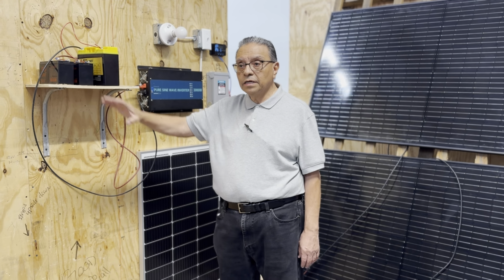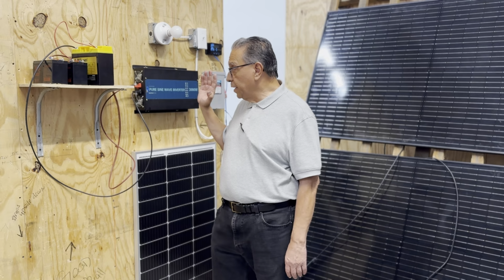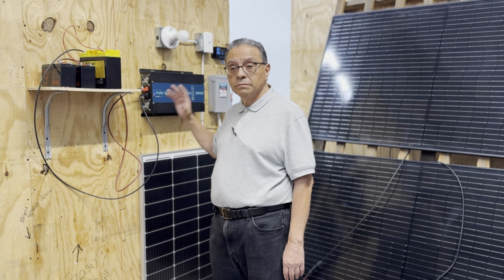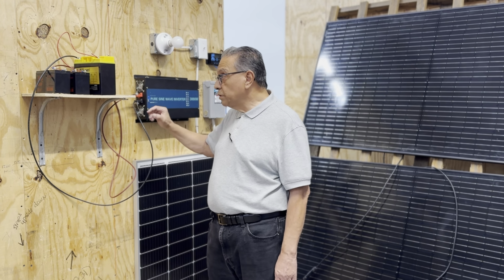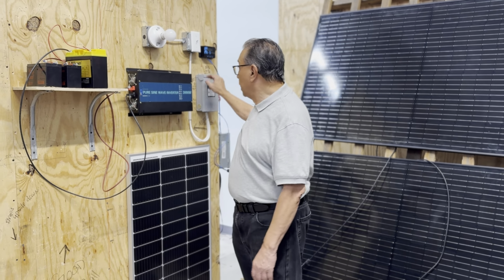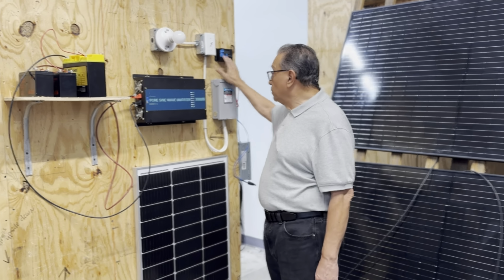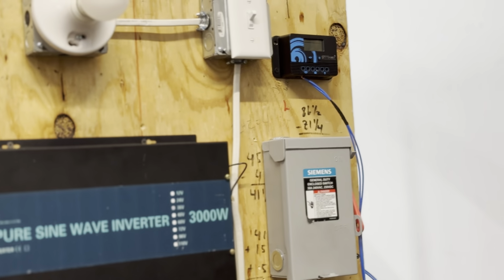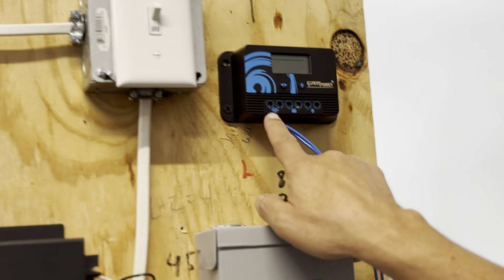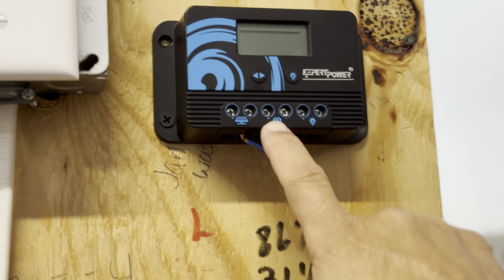Most probably the battery will be completely discharged. So I need to connect my solar panels in parallel right here. But in order to protect my battery, the next step will be using a charge controller. So the solar panel will be connected to the charge controller, and from there, the batteries.